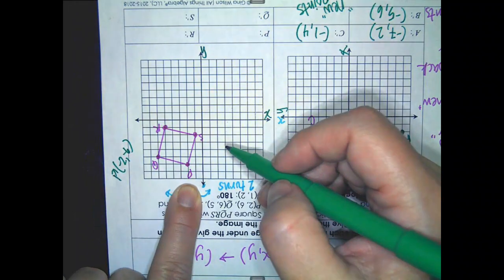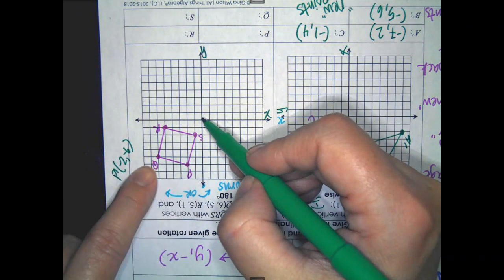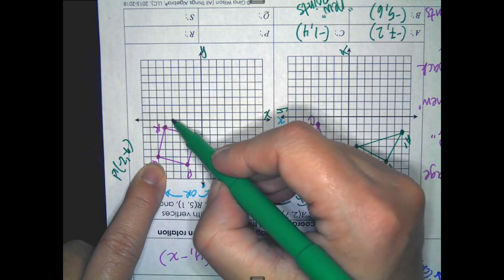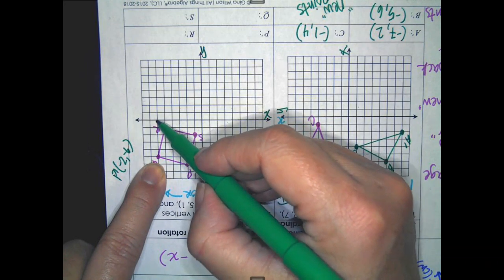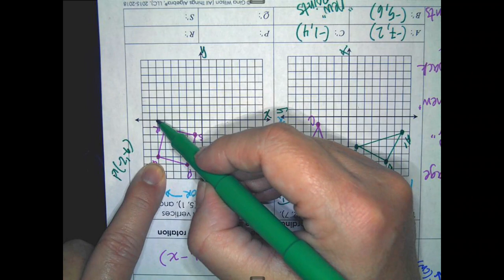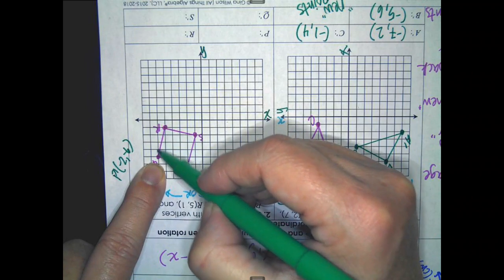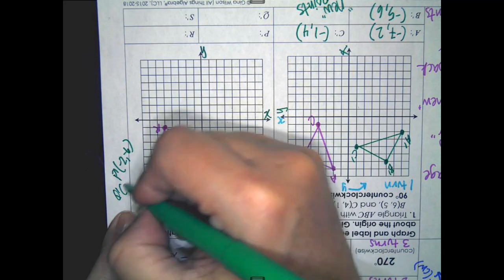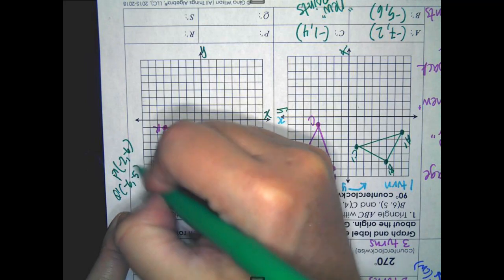All right, next up, I'm going to go Q, which would be right here. And I'm going to go negative 1, negative 2, negative 3, negative 4, negative 5, negative 6. And then I'm going to go down 5. So Q prime is negative 6, negative 5.